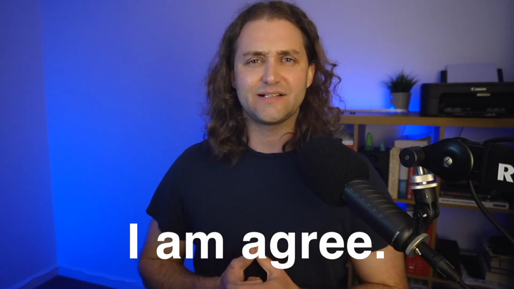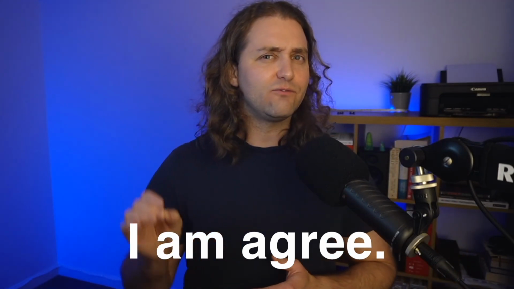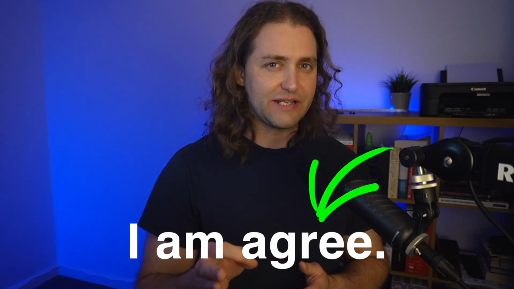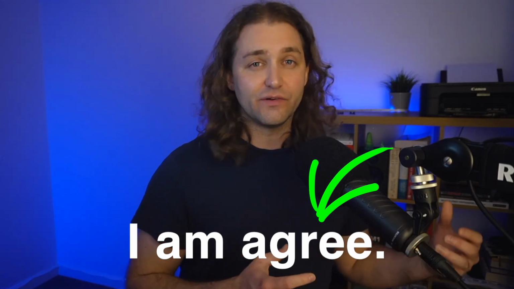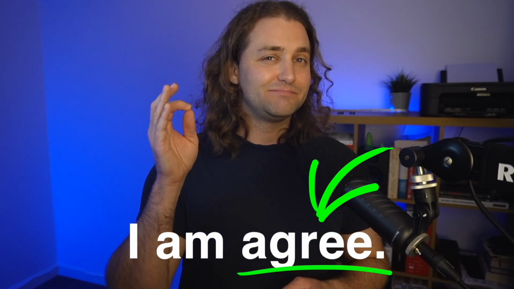I am agree. What's wrong with this sentence? Well, let's start with this. What kind of word is agree? Is it a noun, a verb, an adjective, something else? Any guesses?